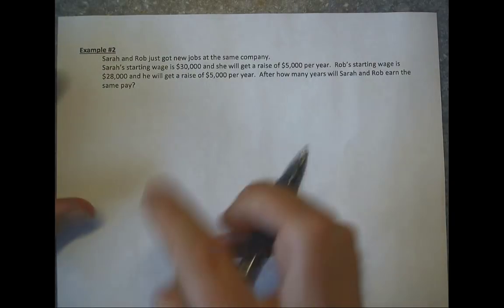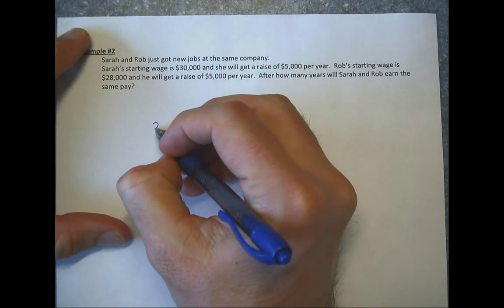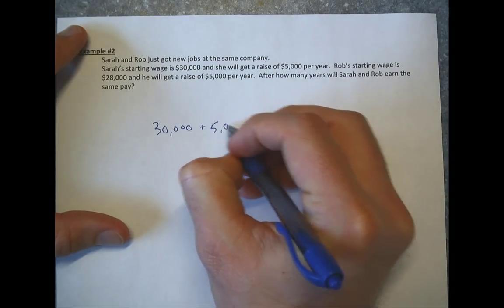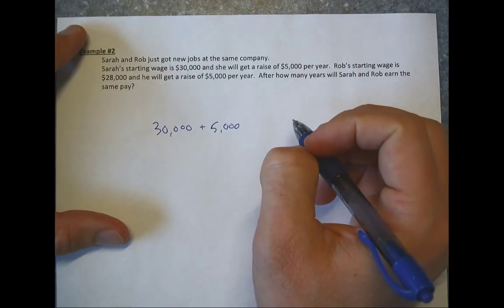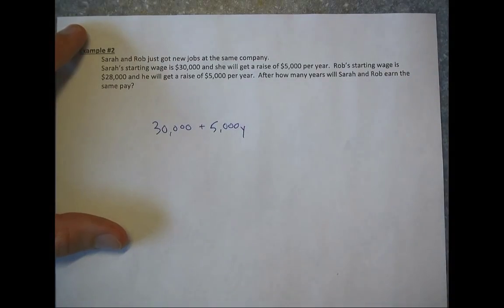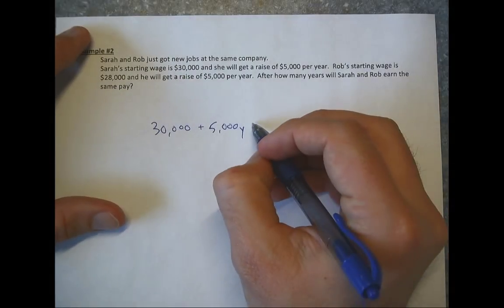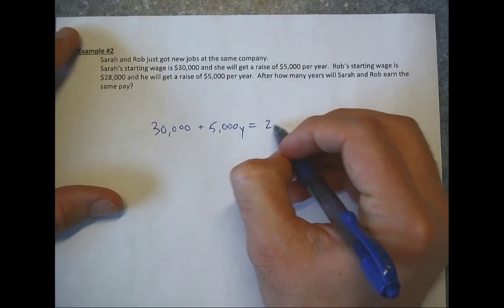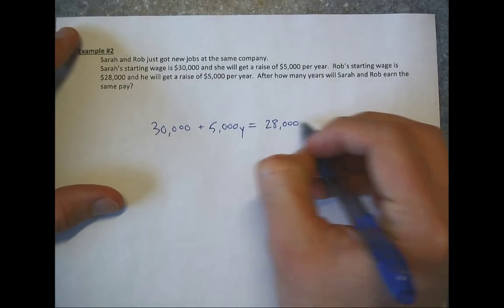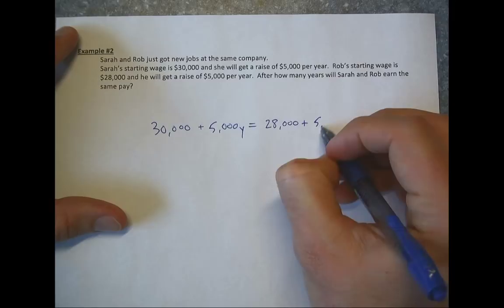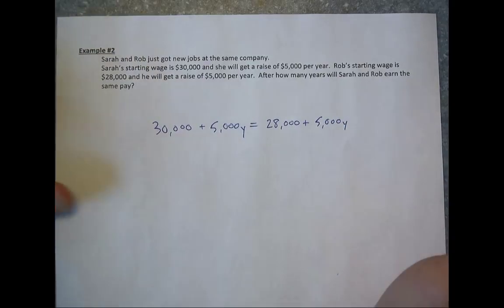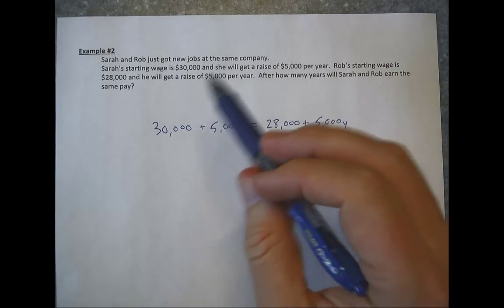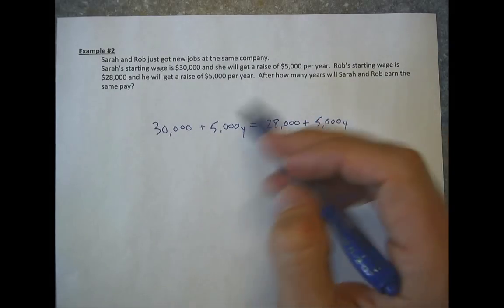So you may know the answer right off the top of your head, but we'll see what this looks like as an equation. So she's starting at 30,000, and she's adding 5,000 every single year. I'll put Y for years. That makes sense. We want to know, when does that equal Rob's pay? So Rob's pay is starting at 28,000 and increasing by 5,000 a year. So clearly, if they are increasing by the same amount every year and they started at a different amount, they're never going to be the same.